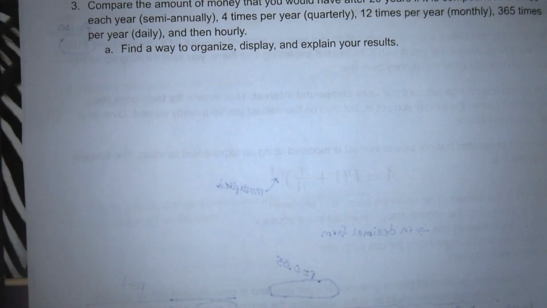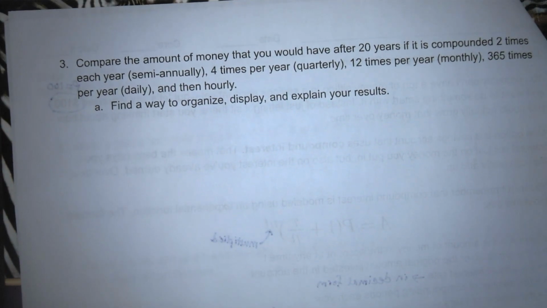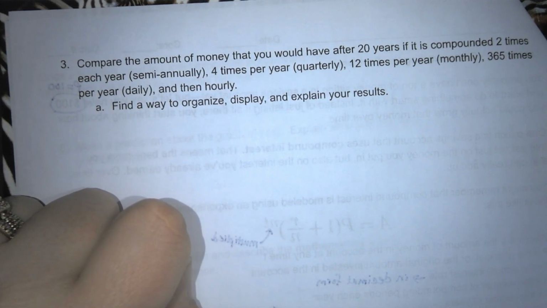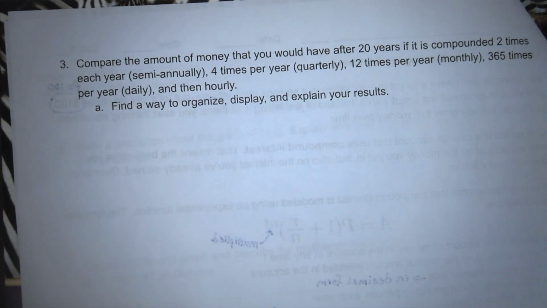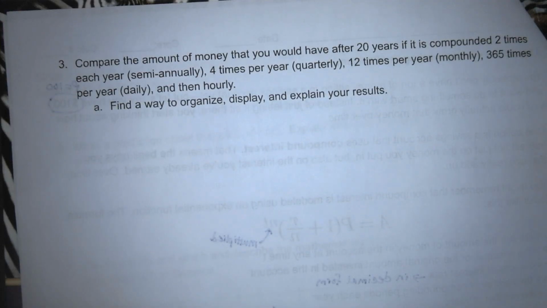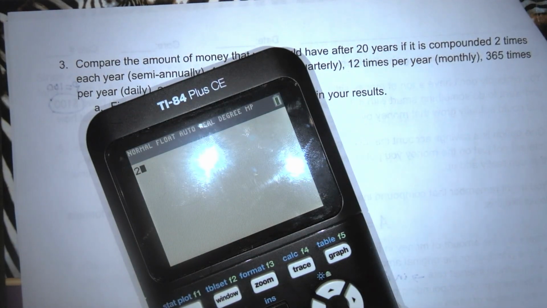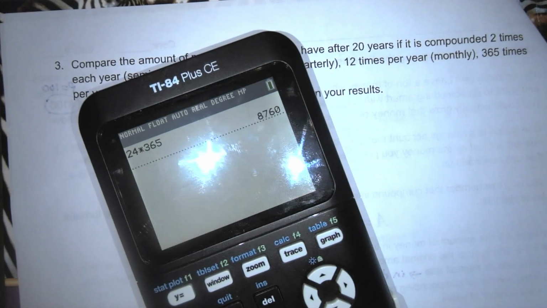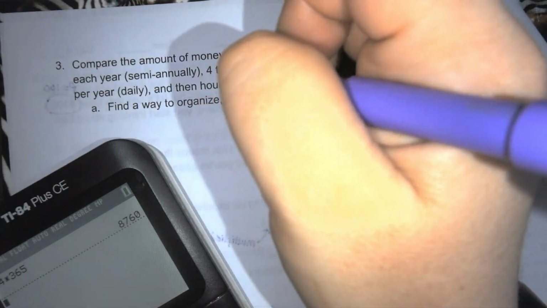So if we turn our page to number 3, it says compare the amount of money that you would have after 20 years if it's compounded 2 times each year, which is semi-annually, 4 times per year, which is quarterly, 12 times per year, which is monthly, 365 times per year, which is daily, and then hourly. So how many times a year would hourly be? We know there's 365 days in a year. We know each of those days has 24 hours. So if we do 24 hours in a day times 365 days, that means there's 8,760 hours in a year.